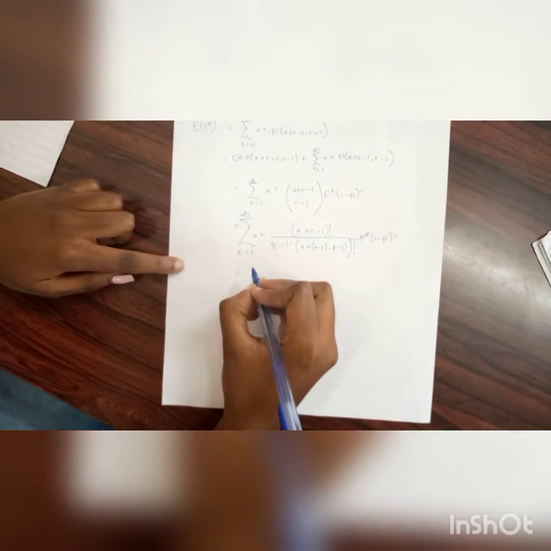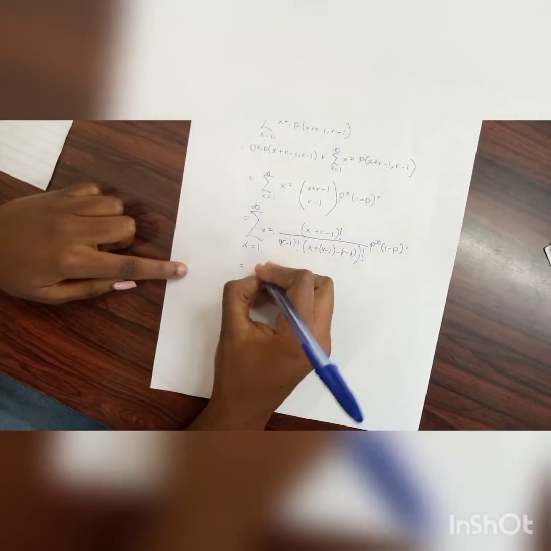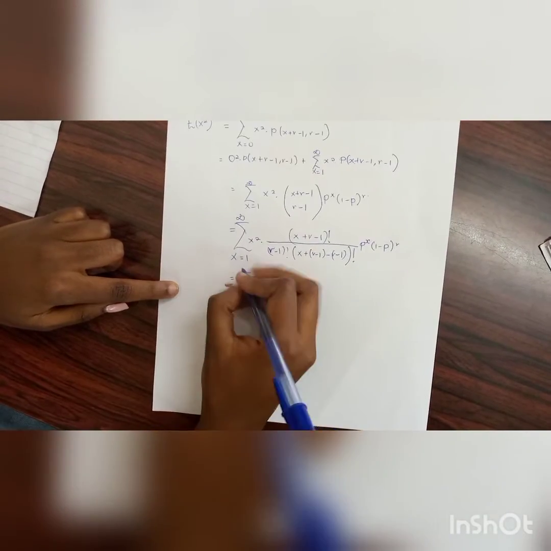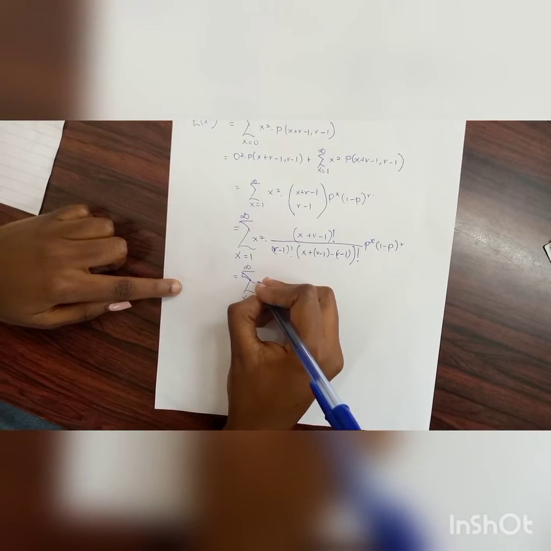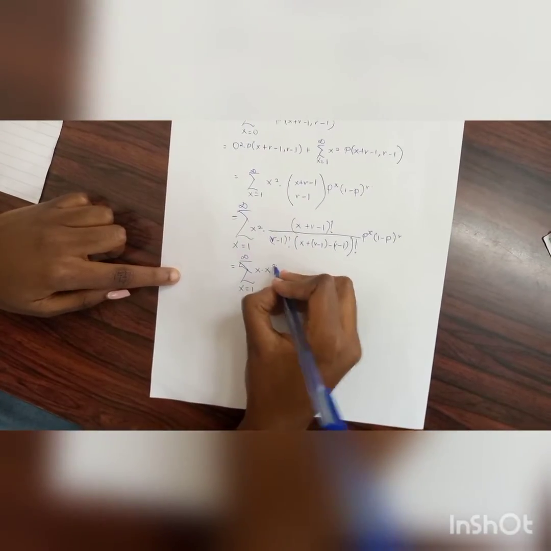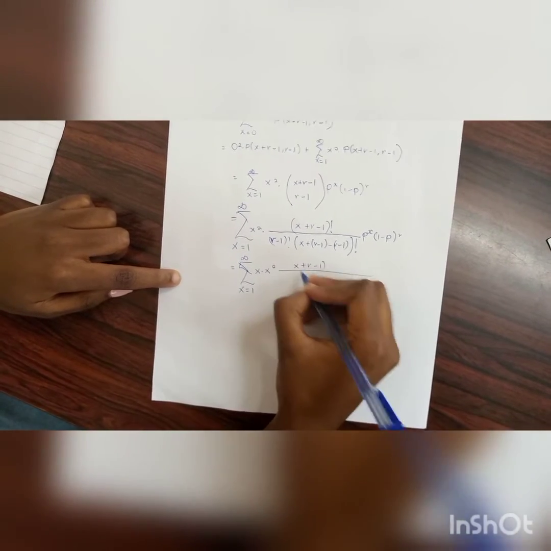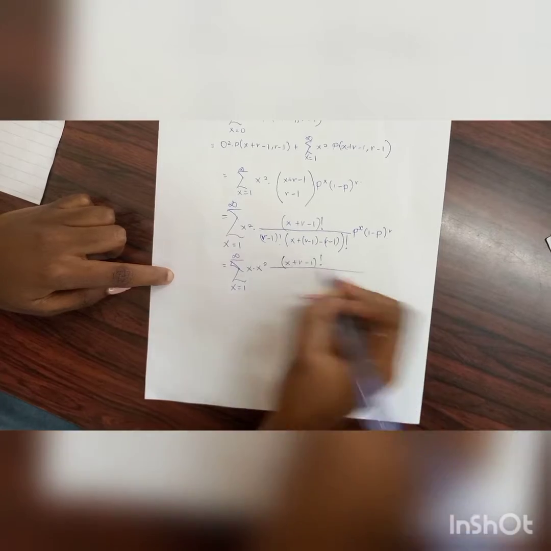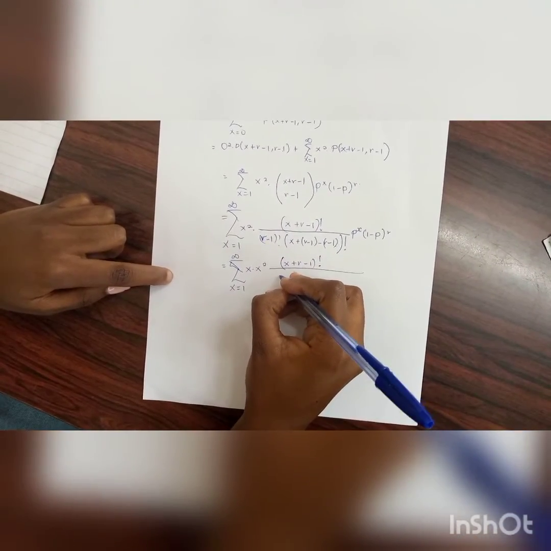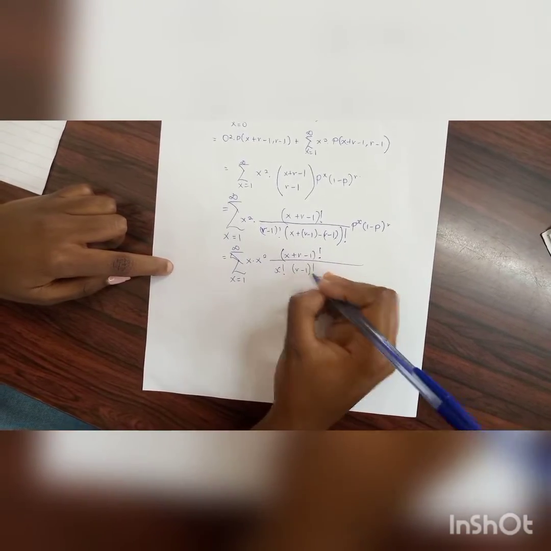So for this case, we shall simplify, and when we do that, where x is equal to 1 and it tends to infinity, we shall have x times x, which is an expanded form of x squared, and we shall keep the numerator. But when you simplify everything here, we shall have x factorial into r minus 1 factorial.